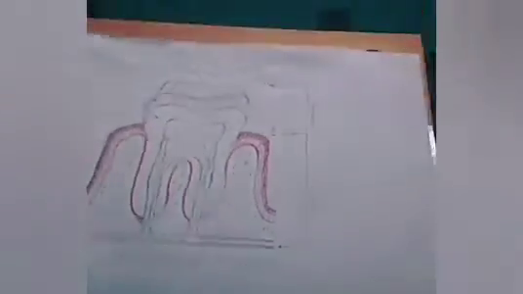Now, before we move to the next topic, there are two MCQ questions given. Which of the following teeth are also called grinding teeth: canine, incisors, or molars? We know molars are the grinding teeth of our set.